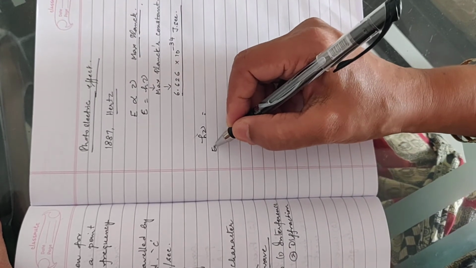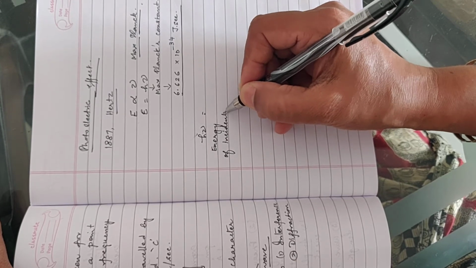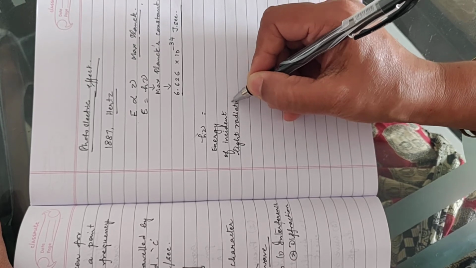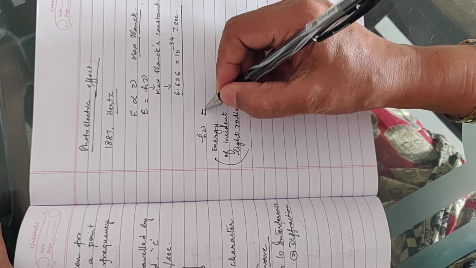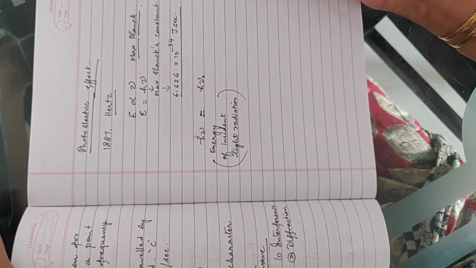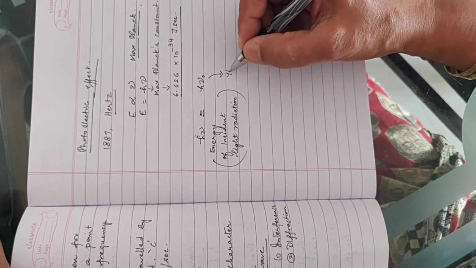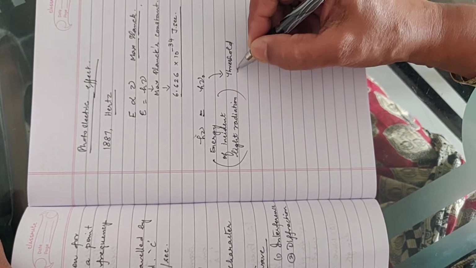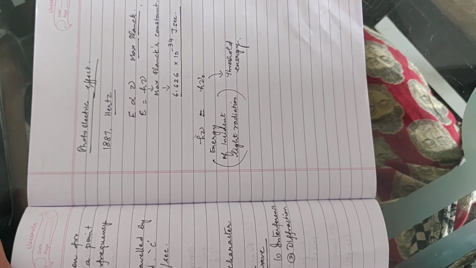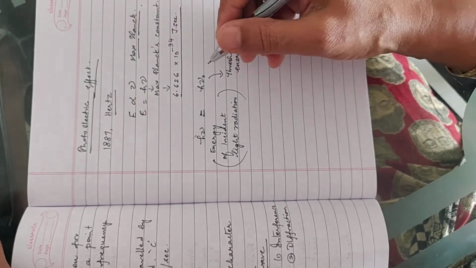This is nothing but energy of incident light radiation. This is equal to h nu naught. What is this h nu naught? It is nothing but threshold energy, the minimum energy of the ejected electron, that is called threshold energy.